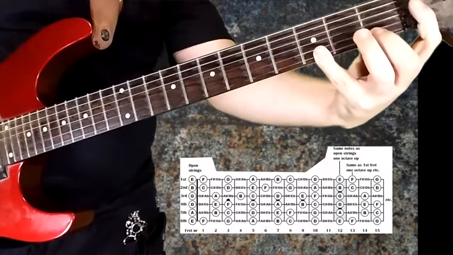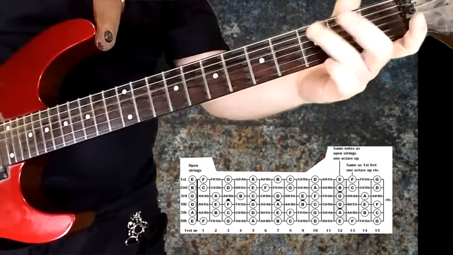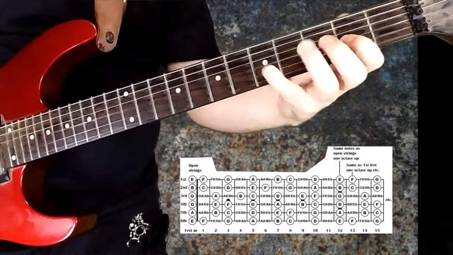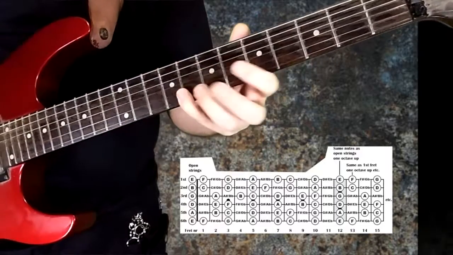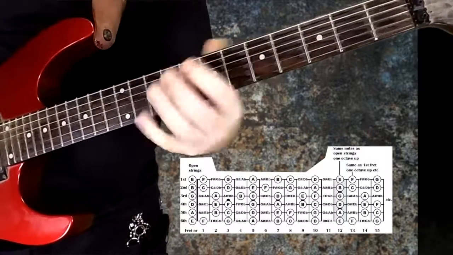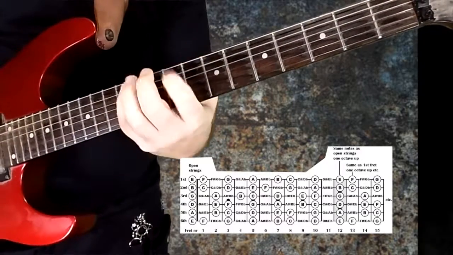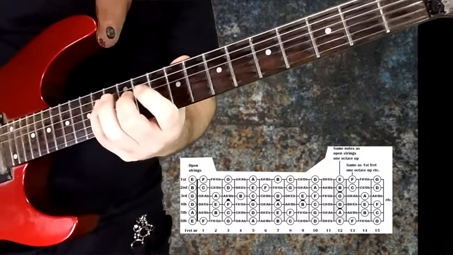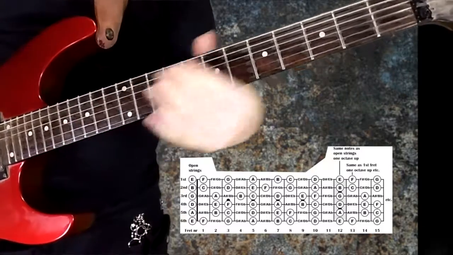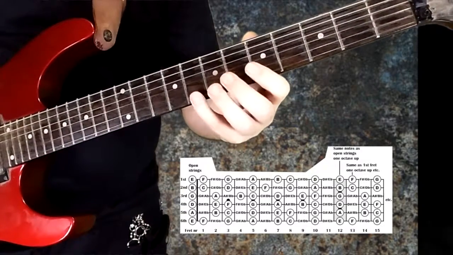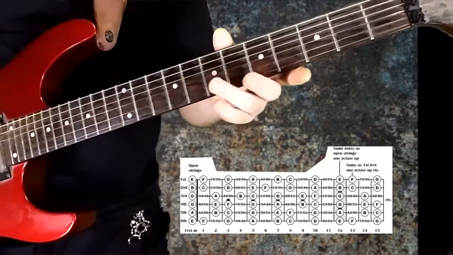So what you're basically doing is taking this whole shape that we just played and moving it. Okay, and that's what a mode is.